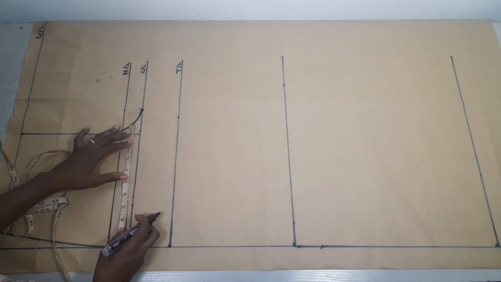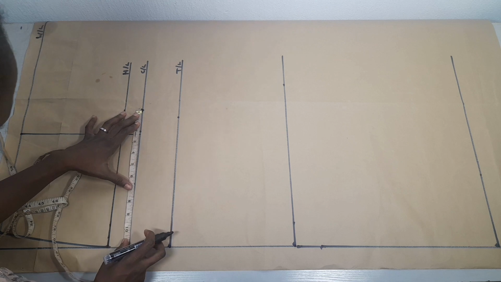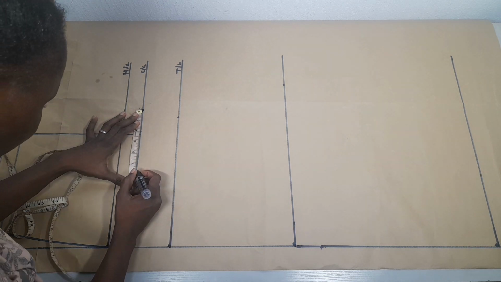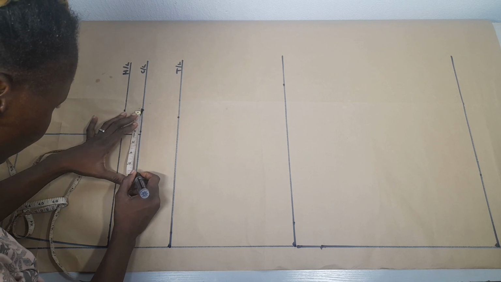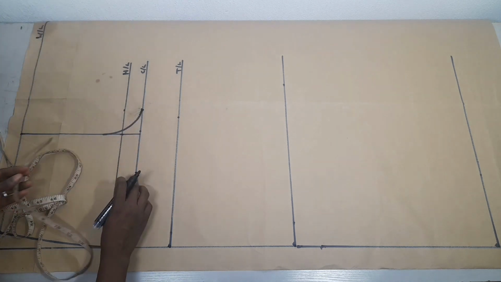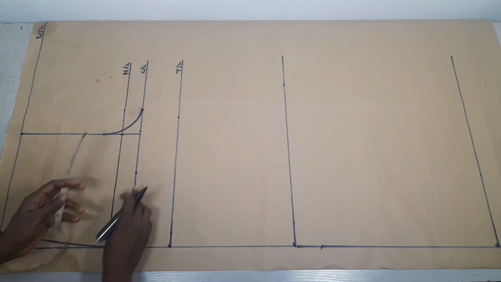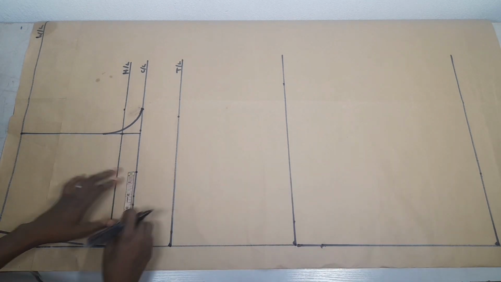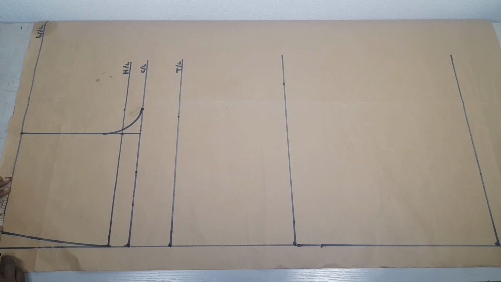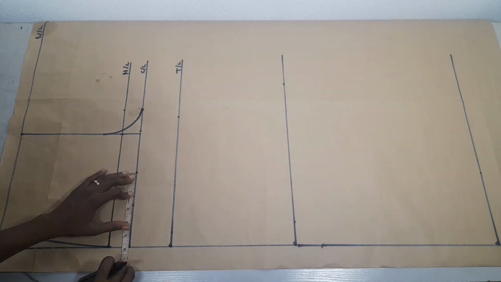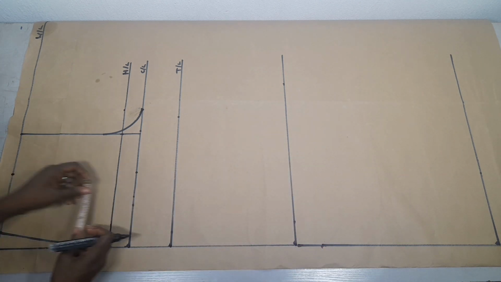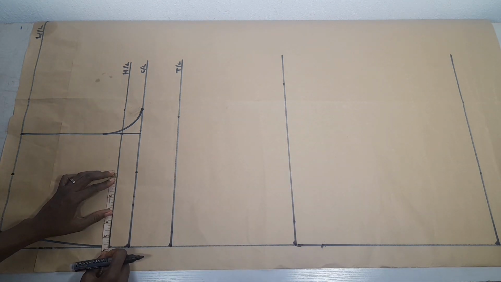So I'll be using my tape, where my tape midpoint is 25. So this is my midpoint. With this midpoint, I'll measure what I have from here to here, down to this place, up here also, so that I can get a straight line, which is the center line.